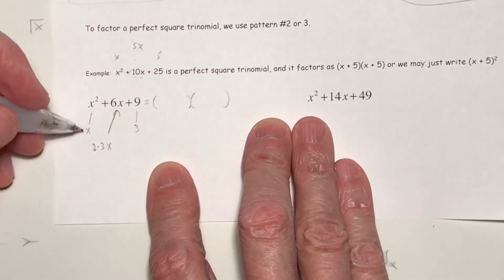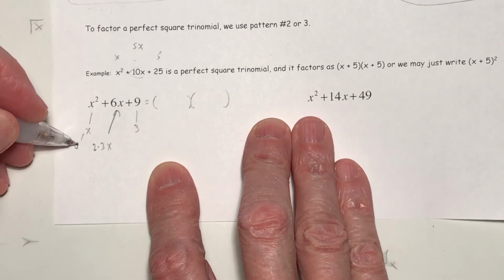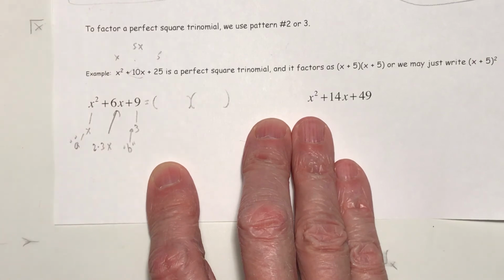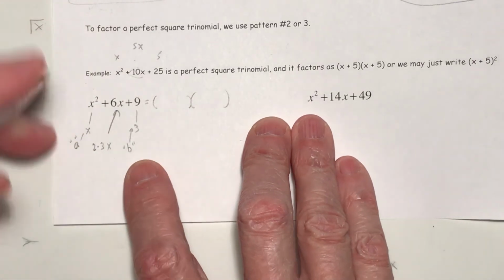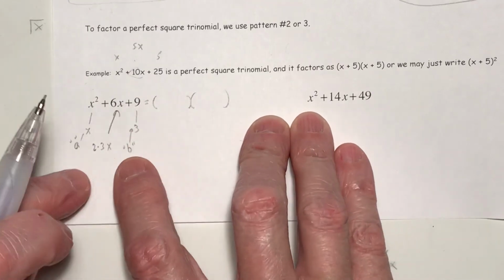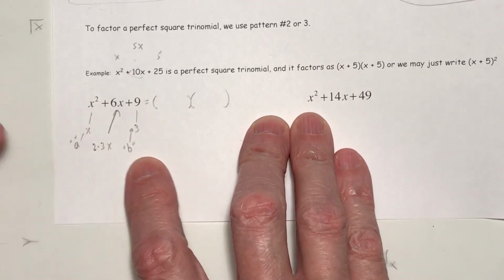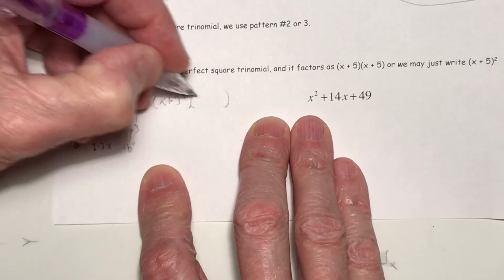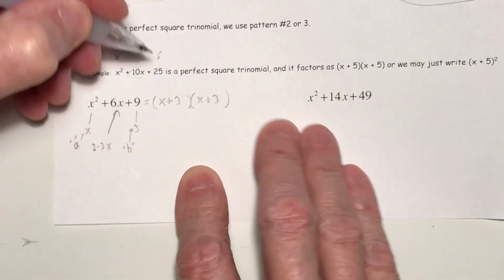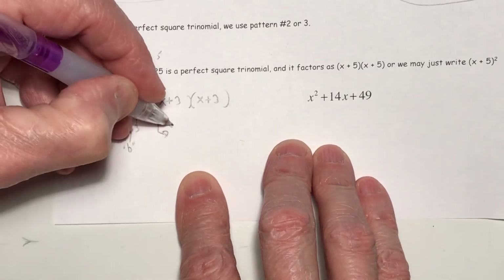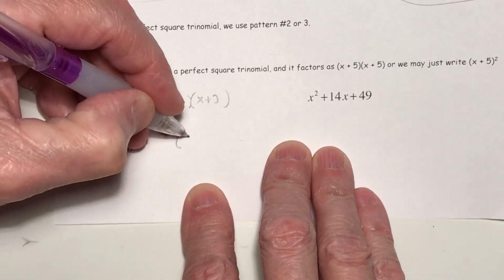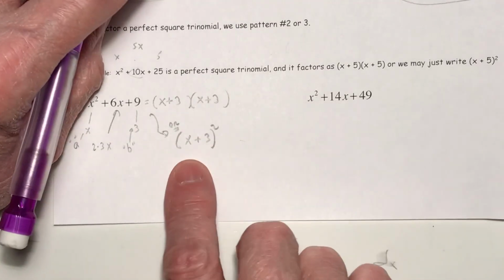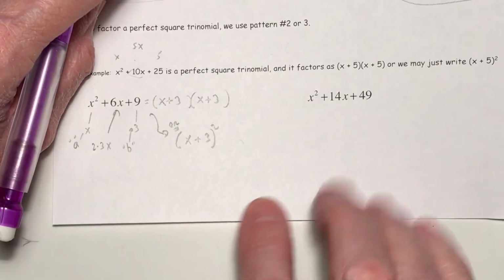Once we've identified what's playing the role of a and also what's playing the role of b, and it fits the pattern, you've got the a squared, b squared, and 2 times a times b. Just write your a and your b twice. In fact, if you want, you could just do this. If you're as lazy as Dane, you only have to write one set of parentheses with an exponent 2.